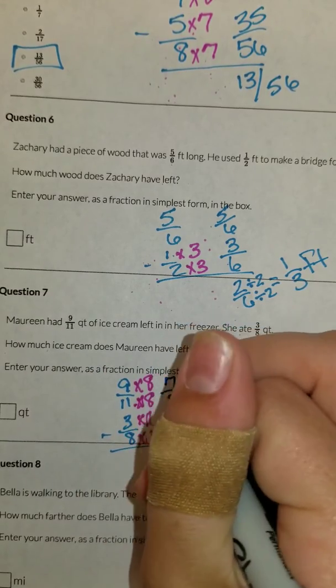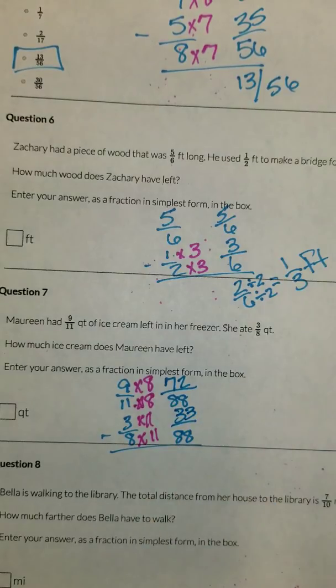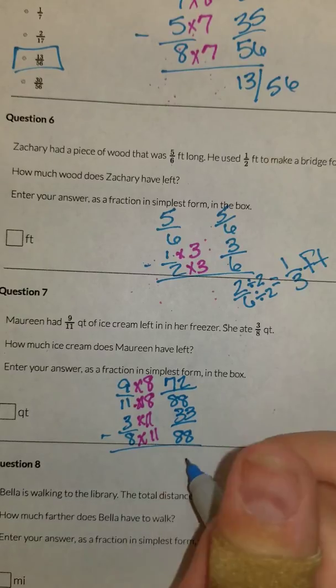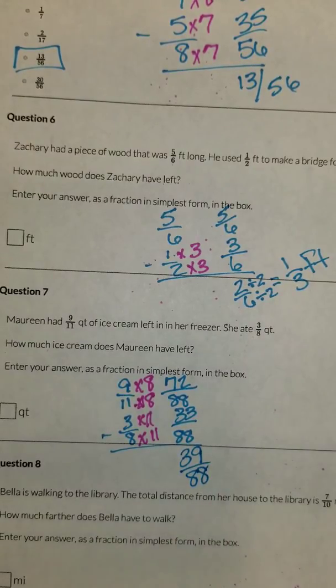9 times 8 is 72. 3 times 11 is 33. When I subtract, I do get 39 over 88.